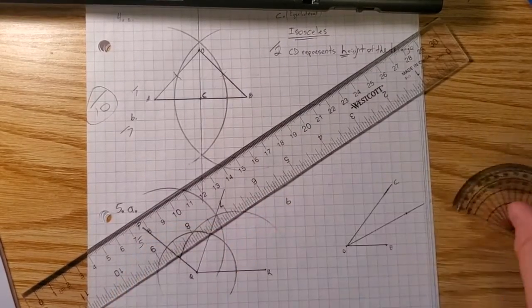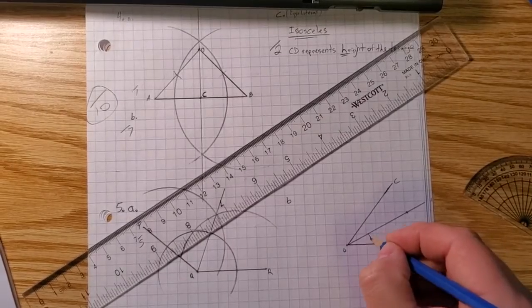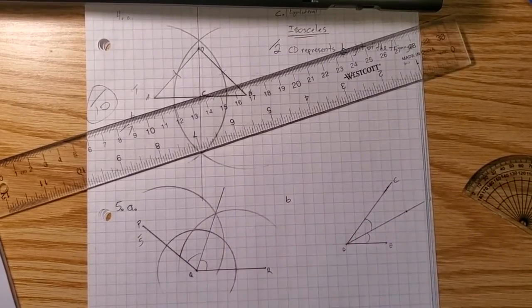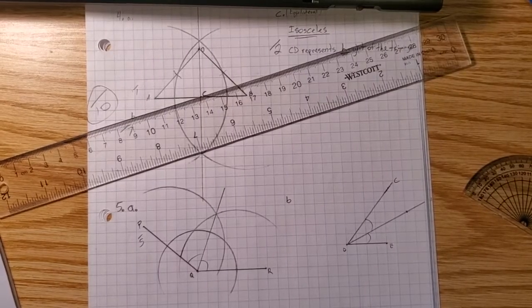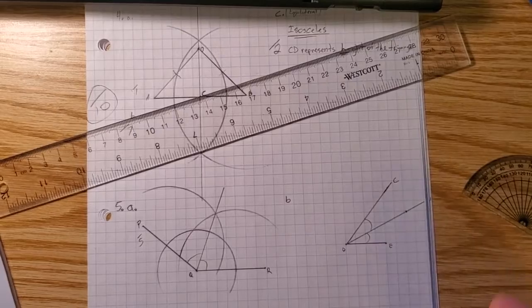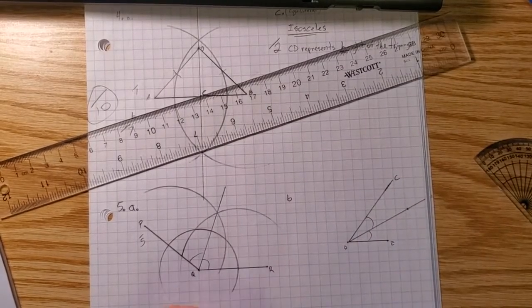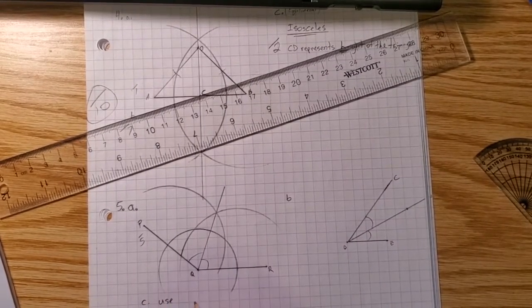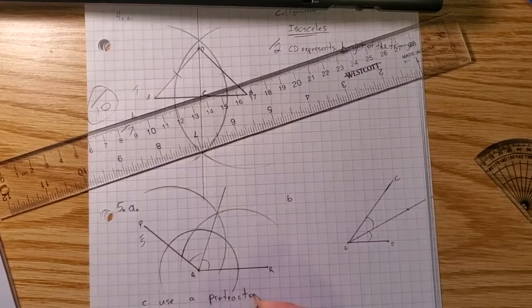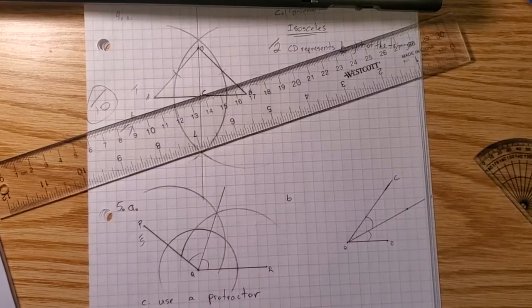But yeah, there we go. It's good. Okay, so that's equal to that. I forgot to mark this. That's equal to that. C, how can you check that you have drawn each bisector correctly? Use a protractor, right? That's one way.